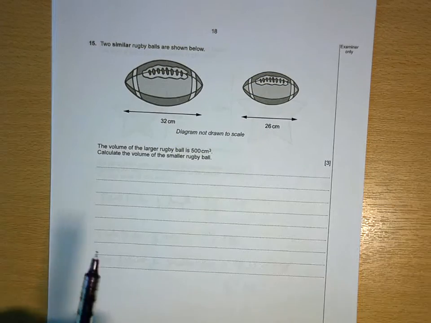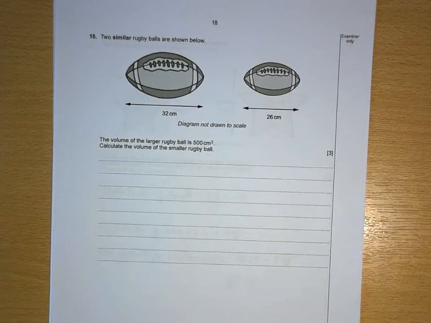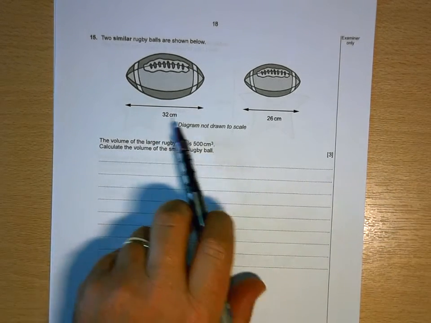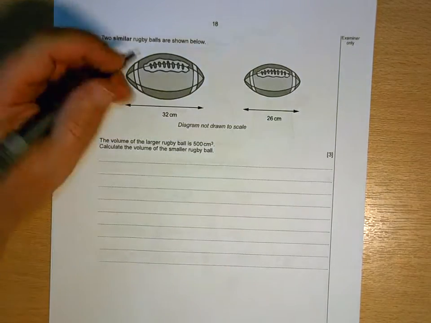And the final question. 2 similar rugby balls are shown below. The volume of the larger rugby ball is 500 cubic centimeters. Calculate the volume of the smaller one. Well, the corresponding data that we've got is for lengths.